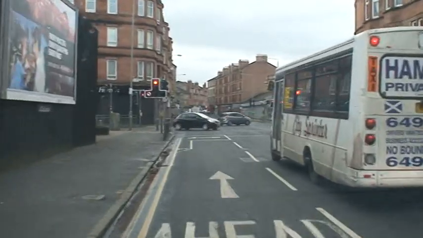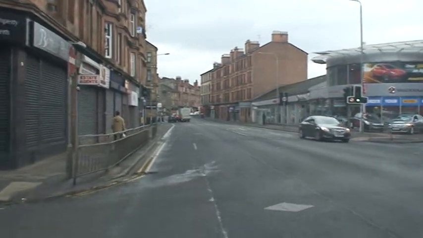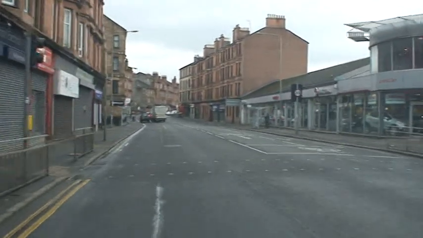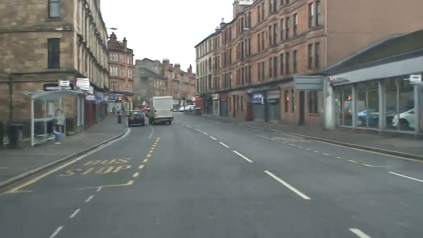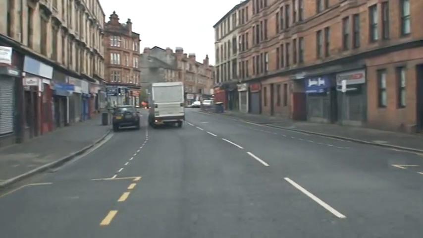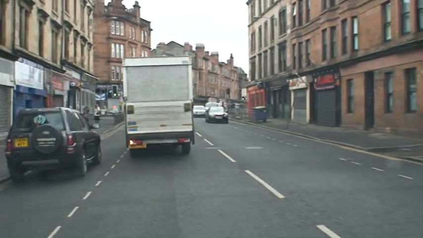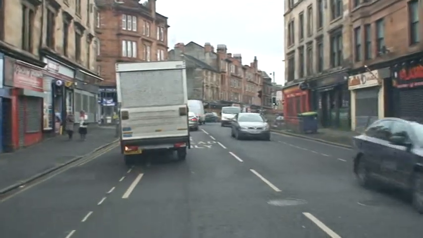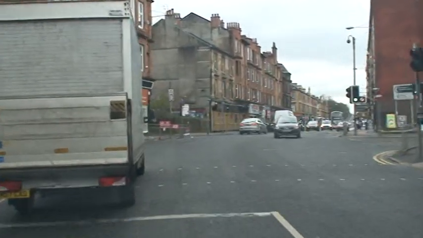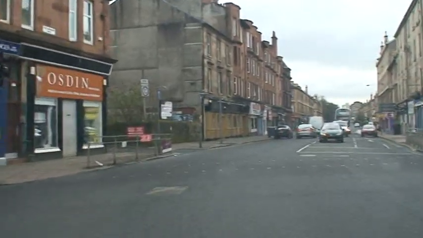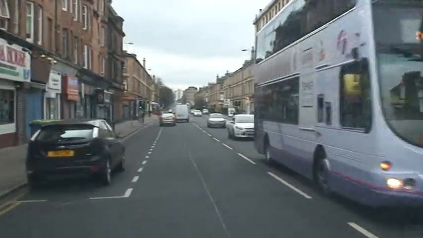Continuing ahead in Pollockshaws Road. So continuing ahead, Pollockshaws Road, and heading up past the Queen's Park and heading towards Shawlands.